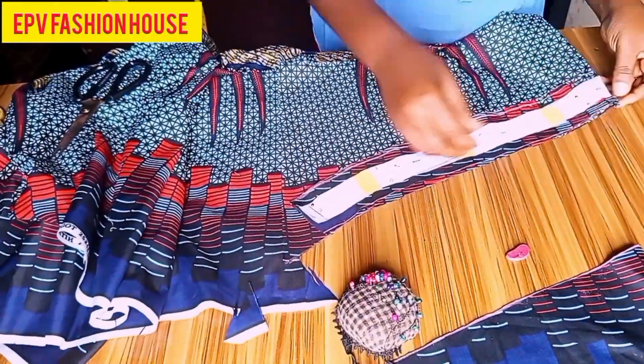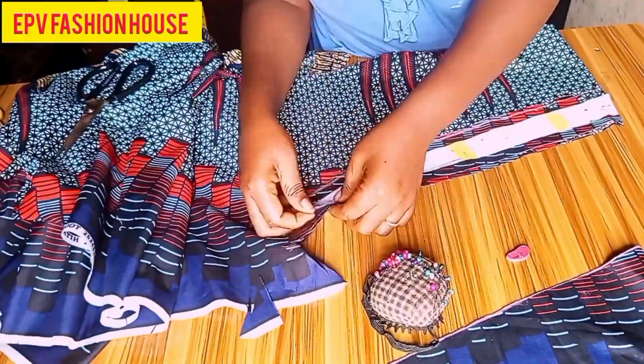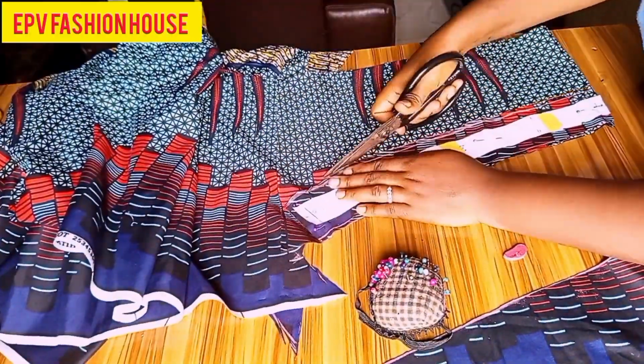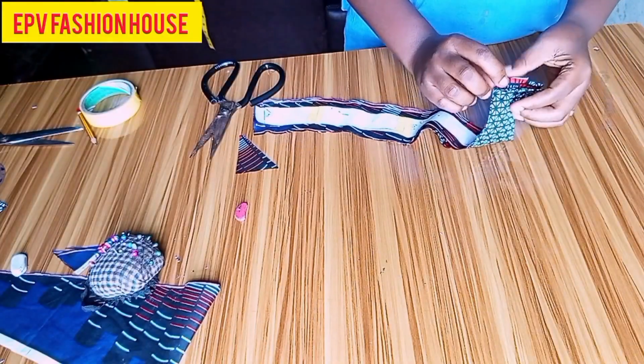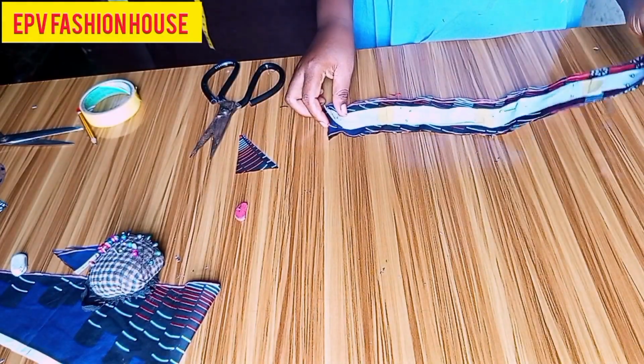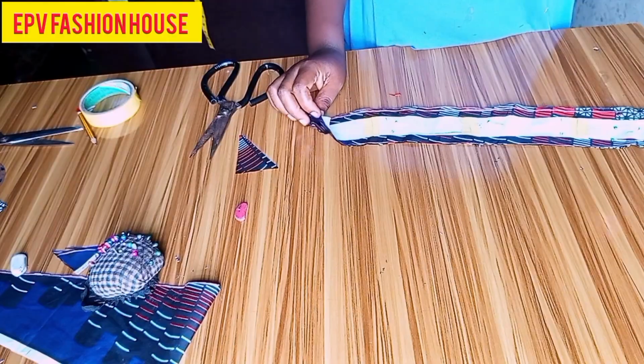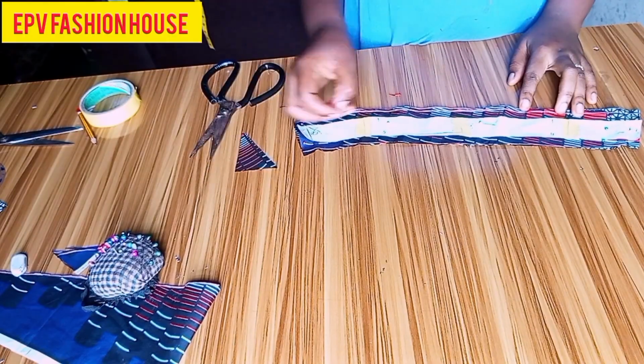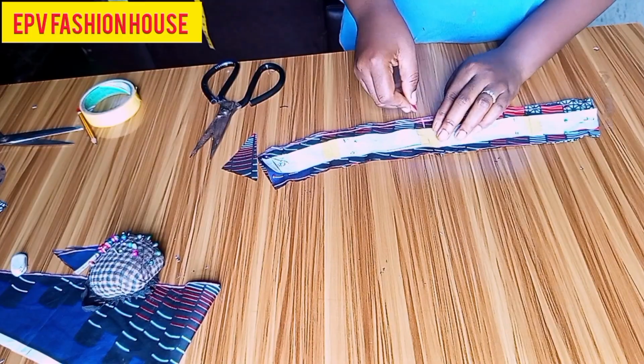Please don't place your waistband straight. Just follow the curve. You will see it's not straight. Then I went ahead to notch the side seams. That is where I matched the front and the back seam.